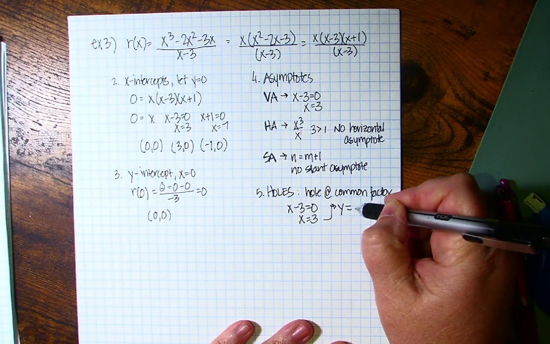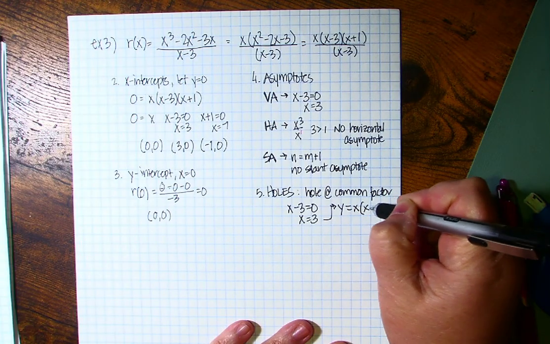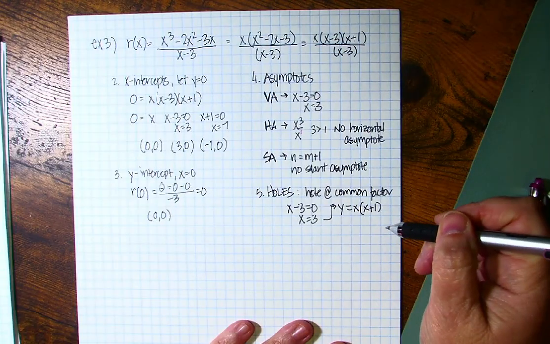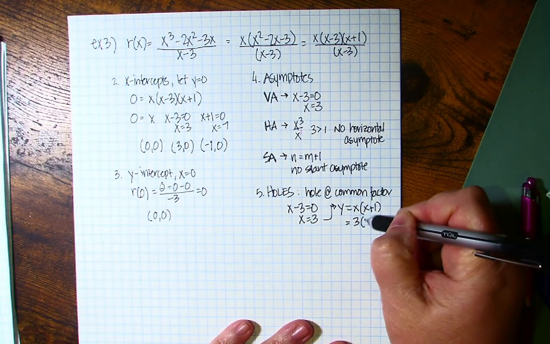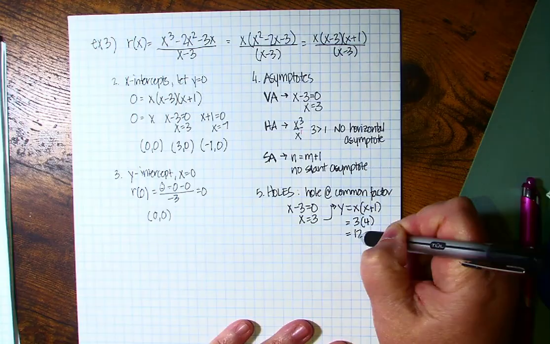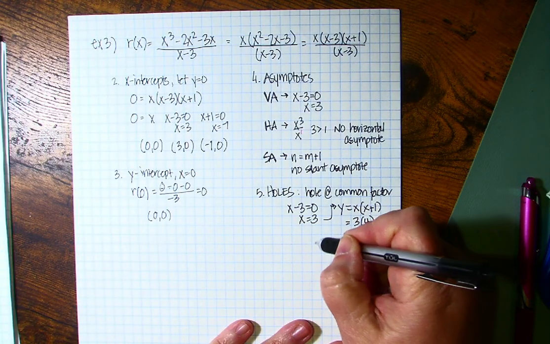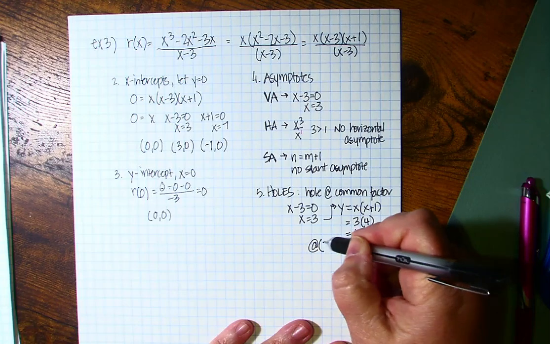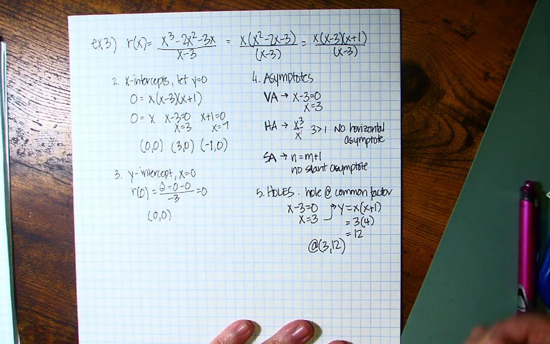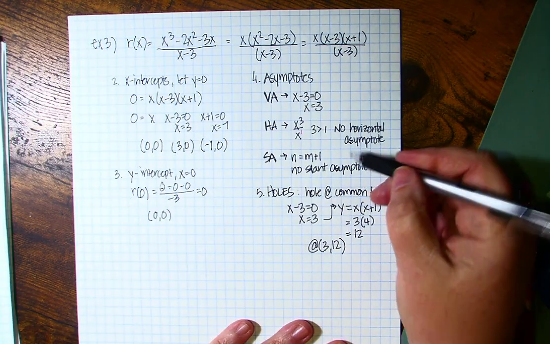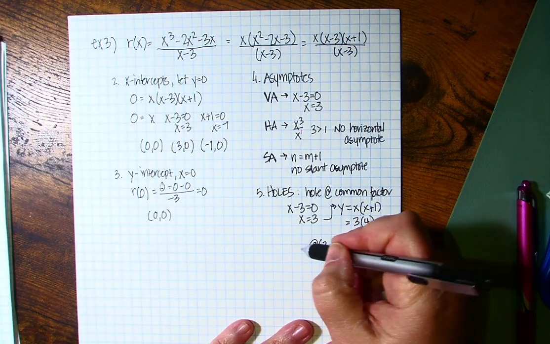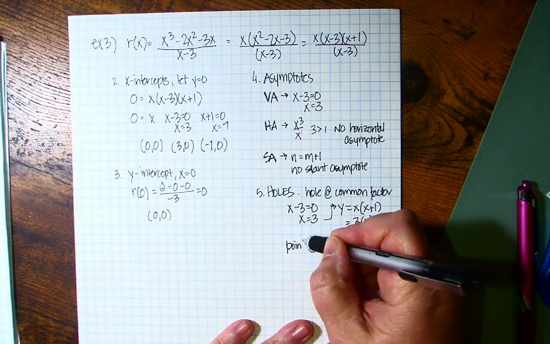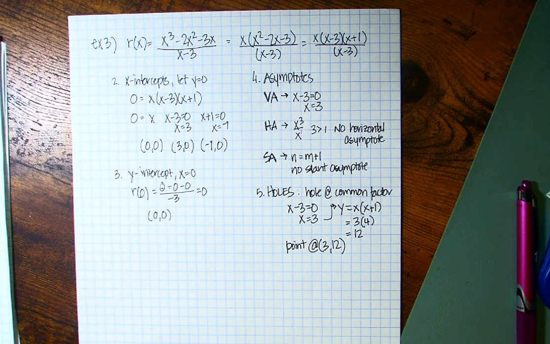So we'll use y is x times (x plus 1). So that's going to be 3 times 4, which is 12. So there's going to be a hole at (3, 12). I shouldn't say the hole at the common factor, although sort of. The point of the hole is at the point (3, 12). Okay.